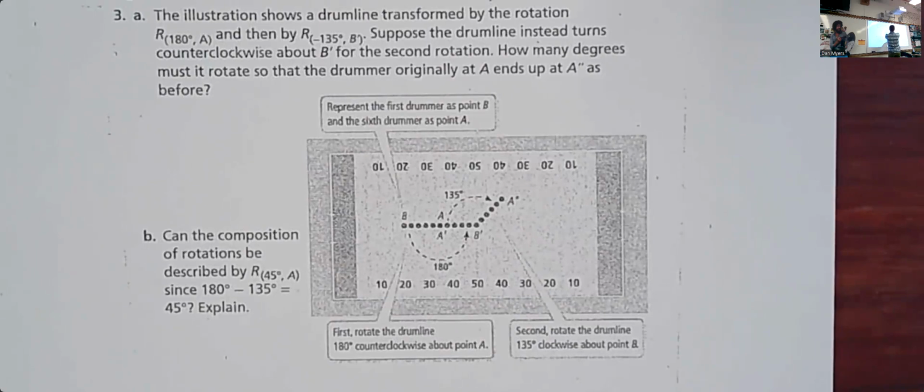So now we're here. And then it says negative 135. If you see a negative here, all that means is it's a clockwise rotation. This means counterclockwise, so we're going this way, opposite rotation of the clock. Negative just means it's a clockwise rotation. So once we get to here, we're pivoting around B prime, and so it goes from here over to there. That's about 135 degrees there. So there's two things happening. It rotates around this way, around point A, and then it rotates this way around point B prime.